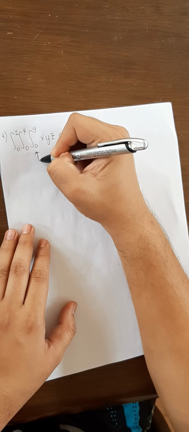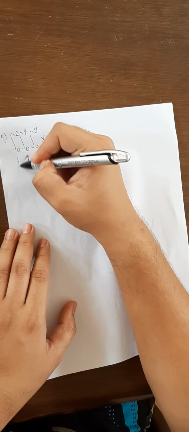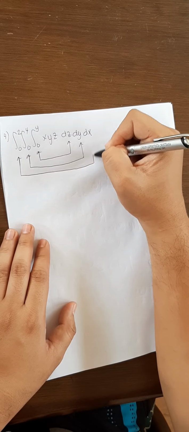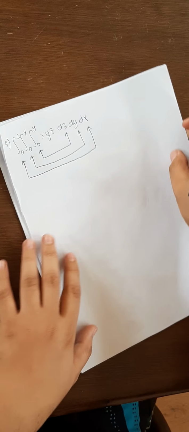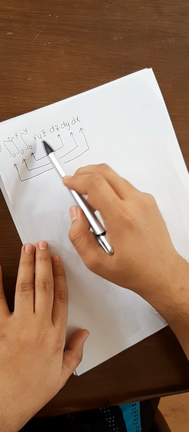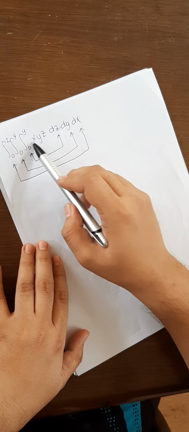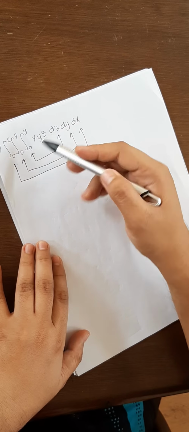But still, we will use the long method of integration. Since the limit of z is 0 to y and we are integrating z, we will only integrate z. x and y will be constant.